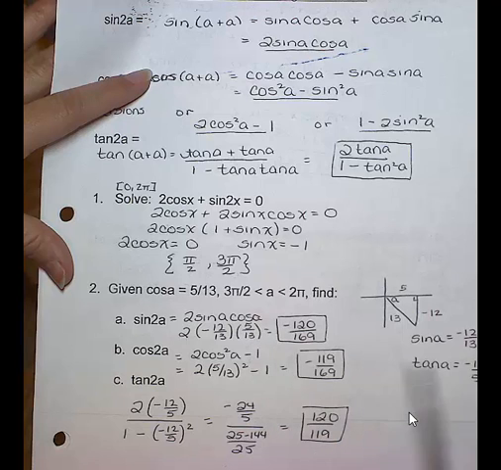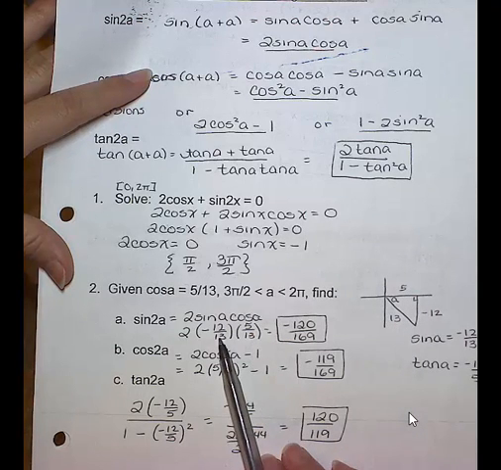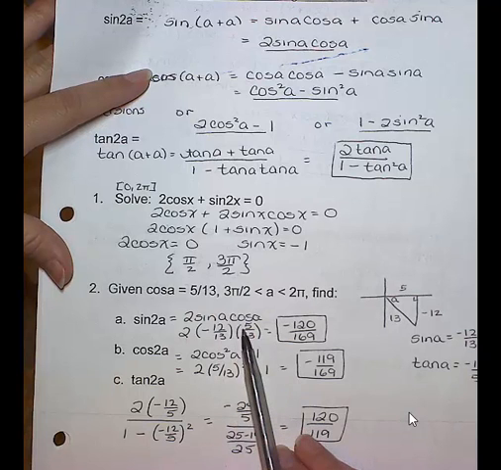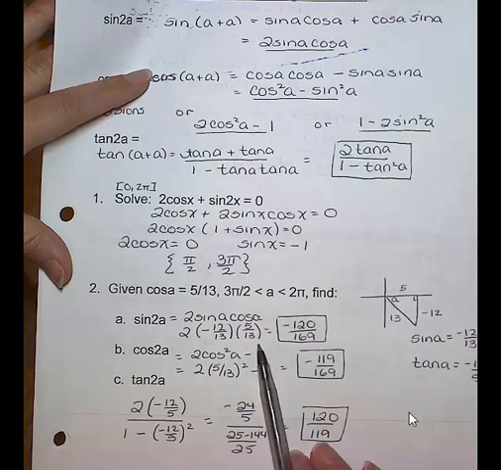Cosine of A is 5/13. That was given to us. Notice I'm replacing it for the sine of A and the cosine of A, not for A. The whole function is that 5/13 and that -12/13. And I multiply them together and get that fraction.